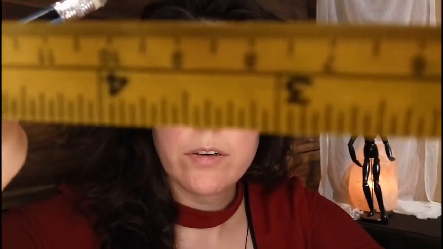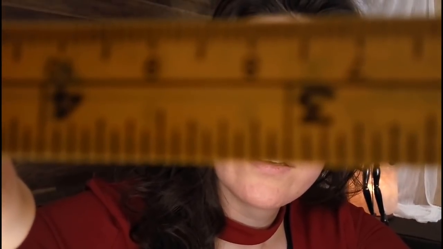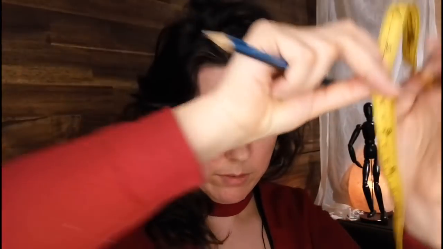Okay. So we're gonna start just across the eyes, so we can see how far across you are there. Okay, that looks like about 6¼ inches. And I'm going to do down at the jaw as well.